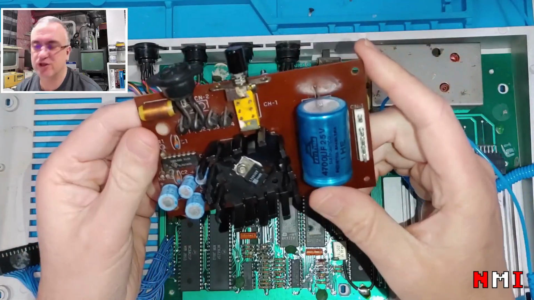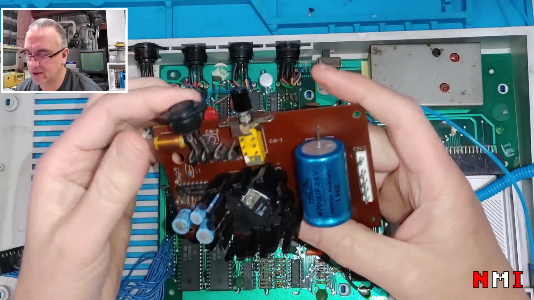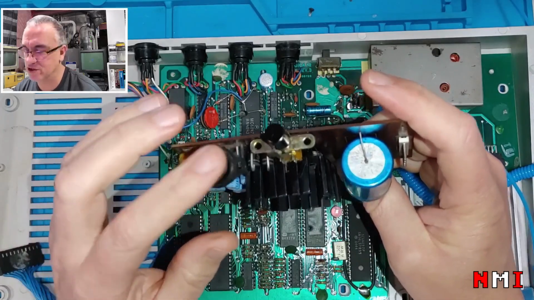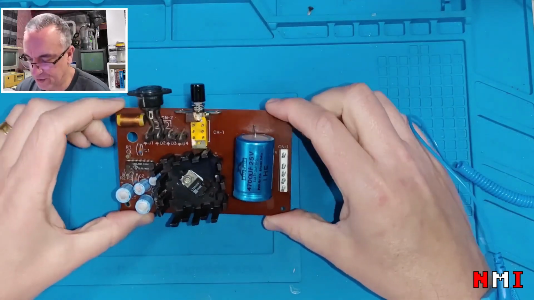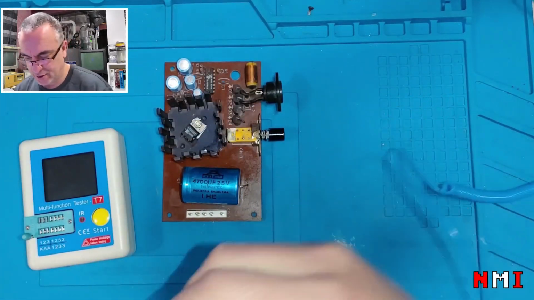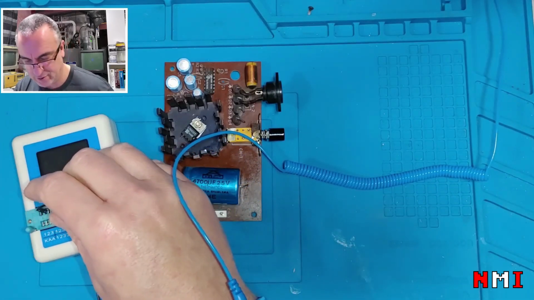Okay, so what I'm gonna do for now, I'm gonna replace this connector and install one that is gonna match the C64 pinout. Now, let's measure this capacitor in circuit first.